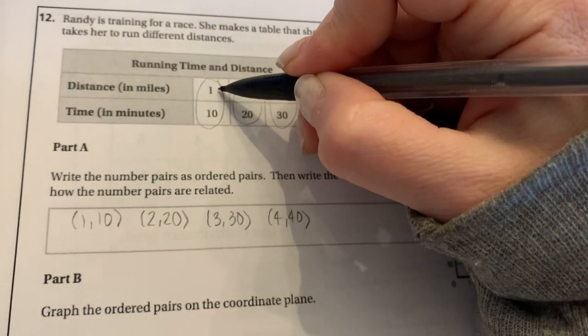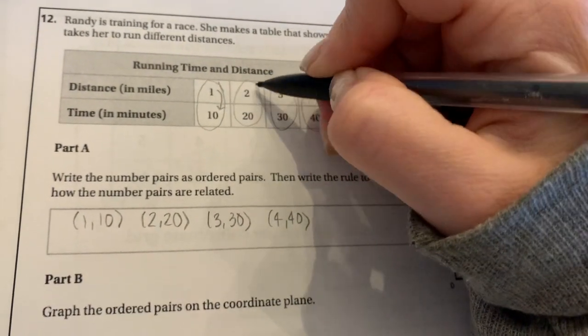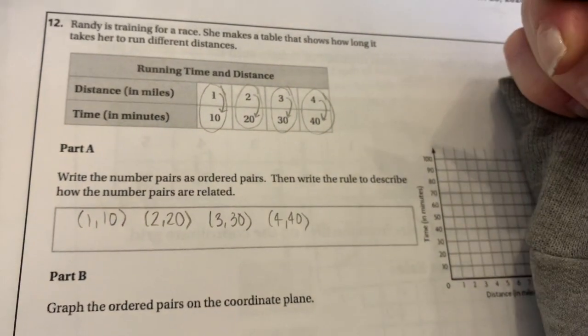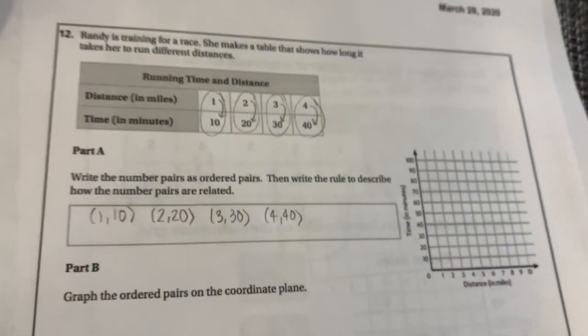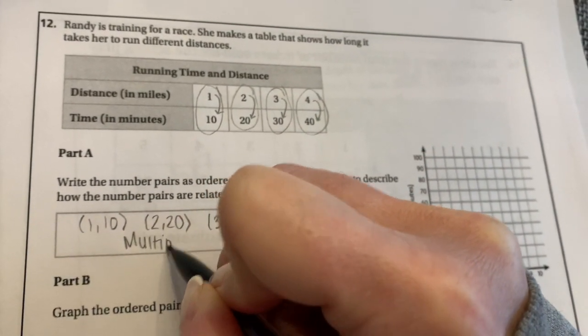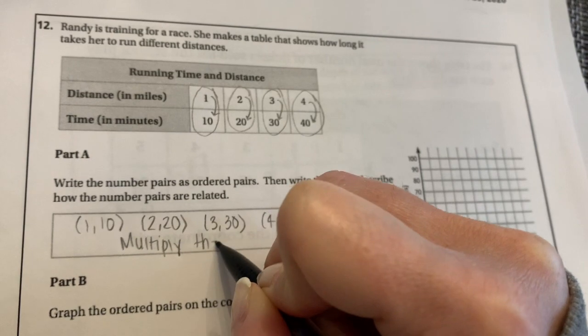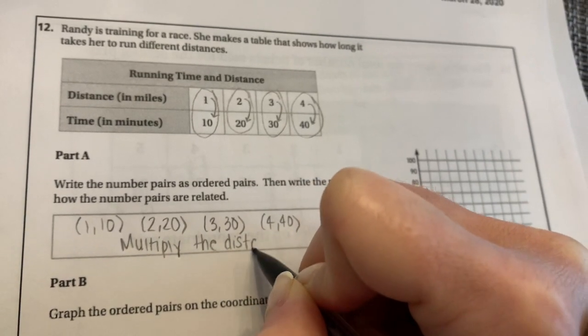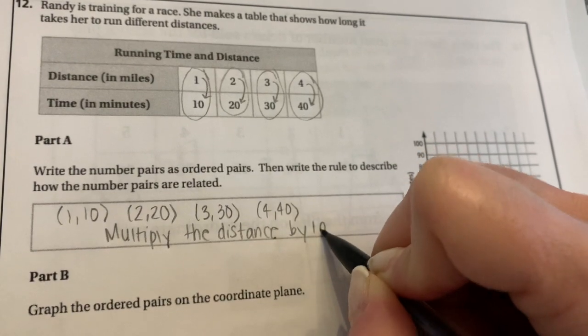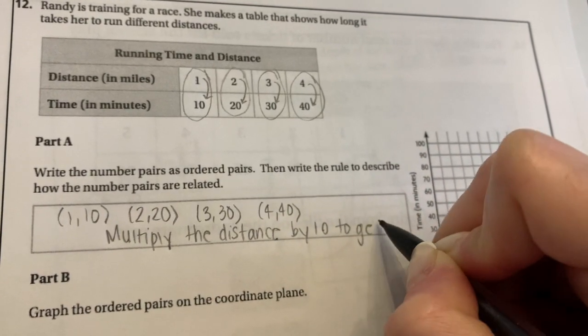We take the distance, and to get the time, what are we doing each time? We're multiplying by 10. So we multiply the distance by 10 to get the time.